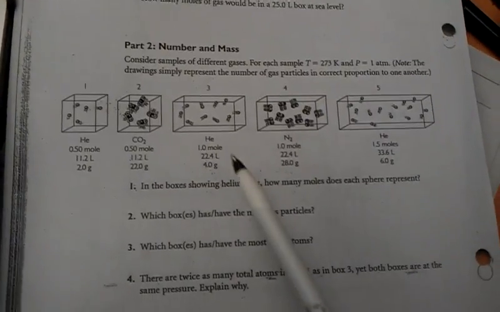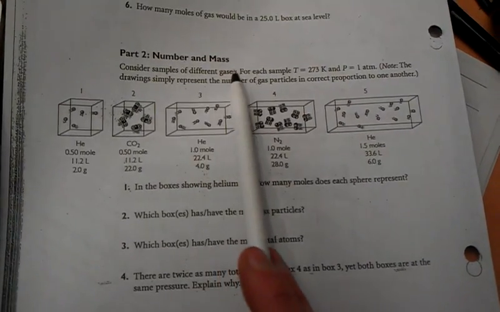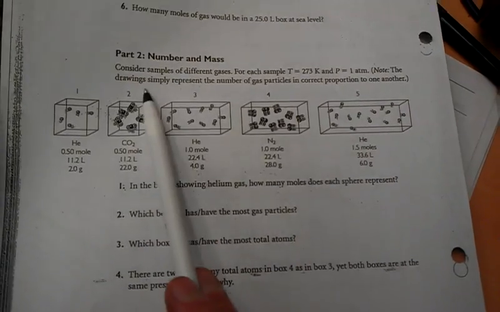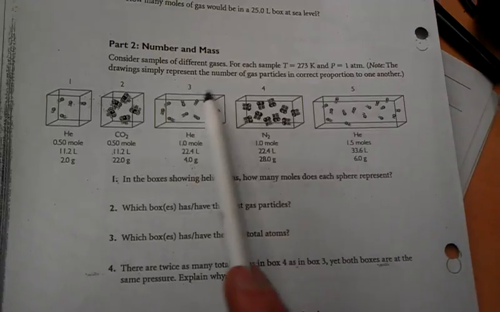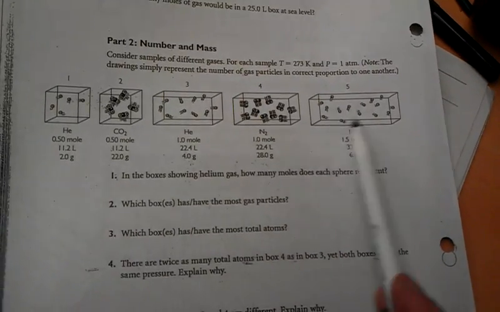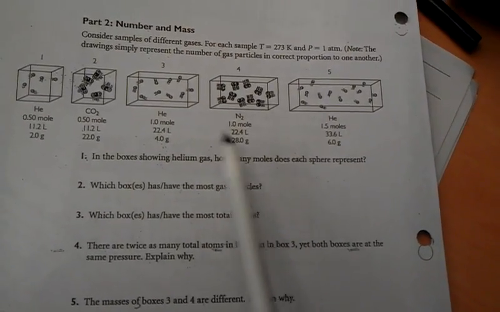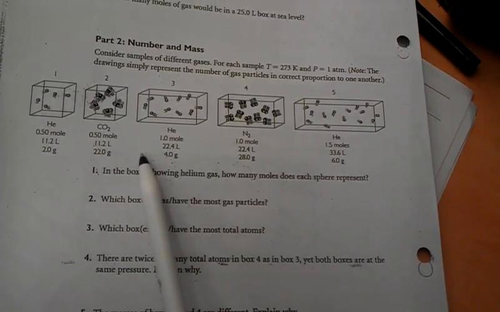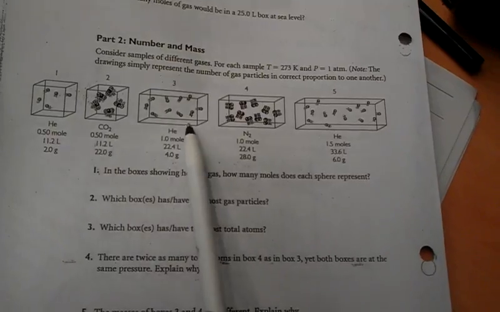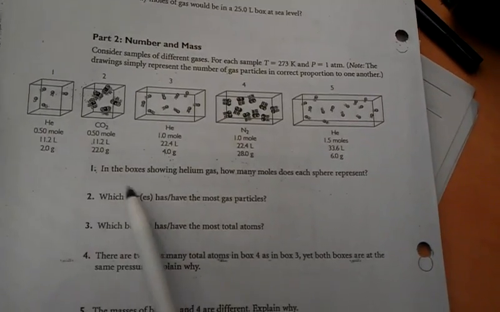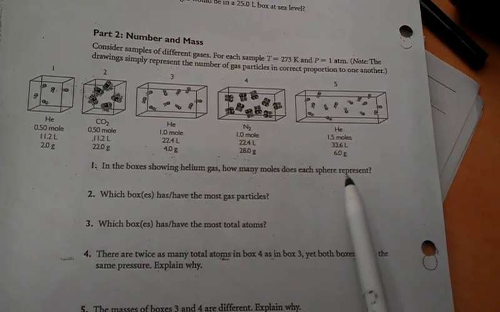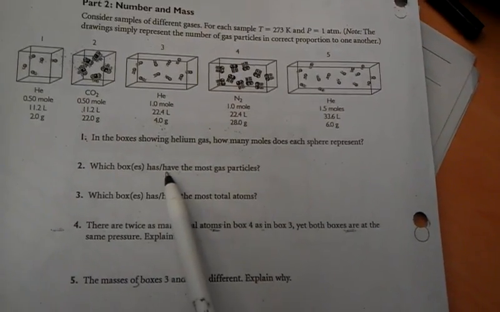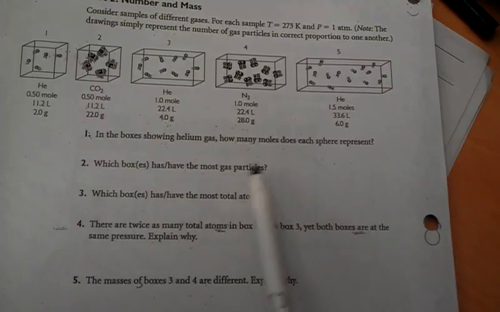For part 2, number of mass, consider samples of different gases. Look, this is at STP. The drawings simply represent the number of gas particles in correct proportion to one another. Okay. In the box is showing helium gas. I find helium. Where is helium? So I look for helium. I find helium gases. It says, how many moles does each sphere represent? Okay. Which boxes has or have the most gas particles?